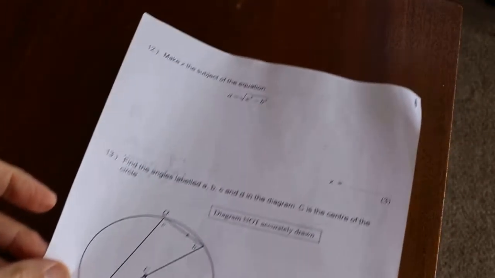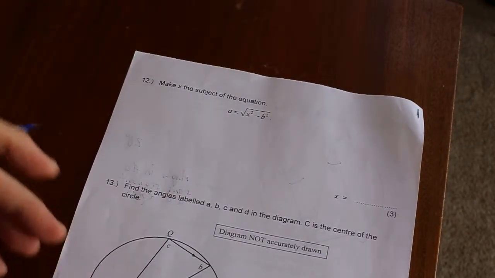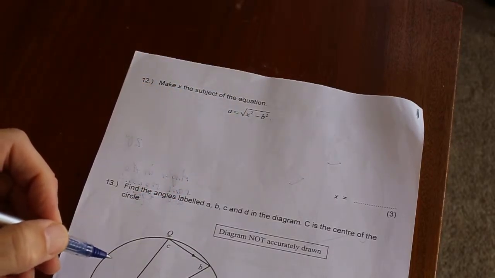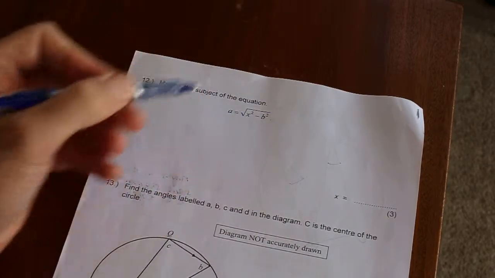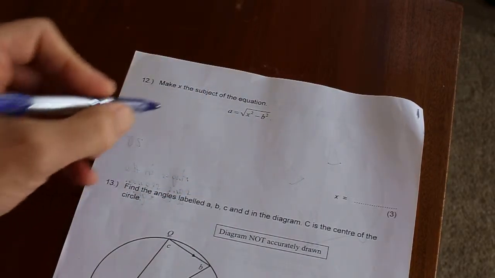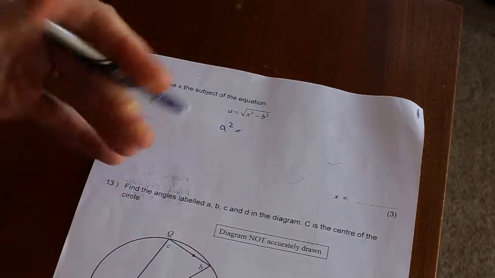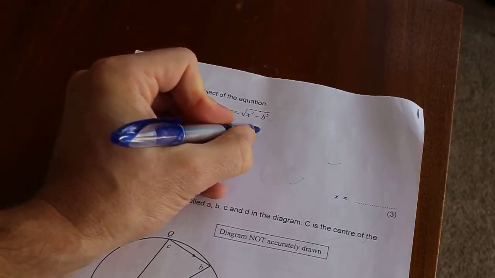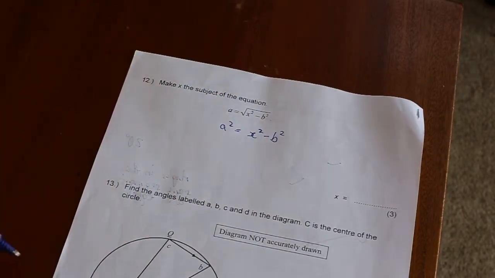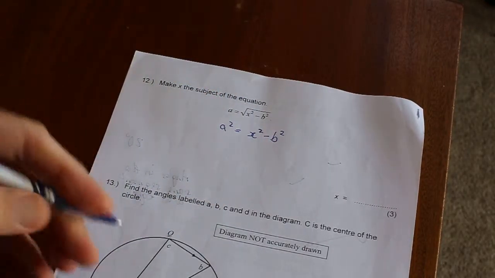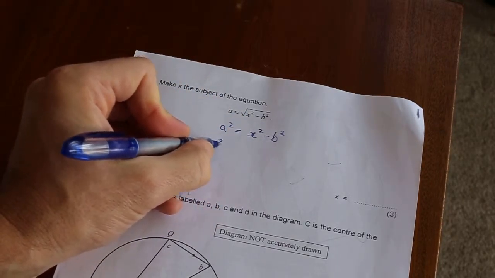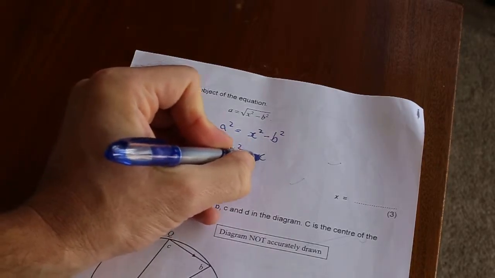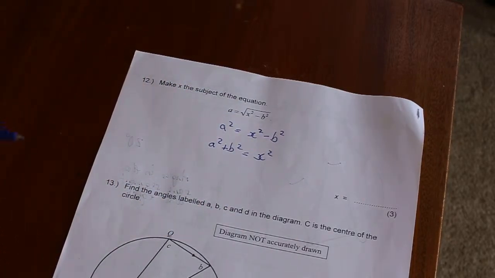Last page. Now, this one again caused a few problems. If you see a square root like this, then the way forward is to square both sides, giving a squared on this side and completely getting rid of that square root sign on the other. Now we can start to isolate x. If we add b squared to both sides, x is nearly on its own, but we've got x squared.